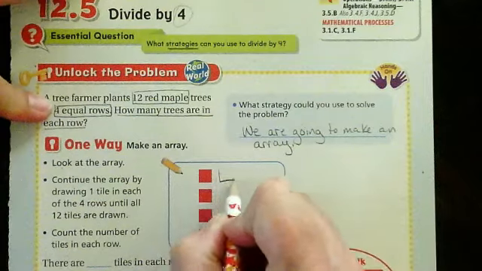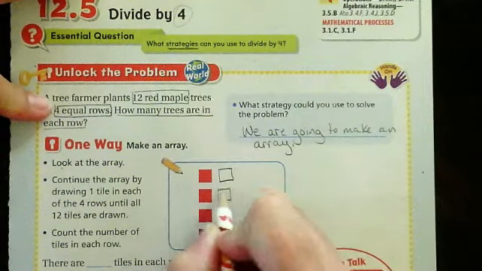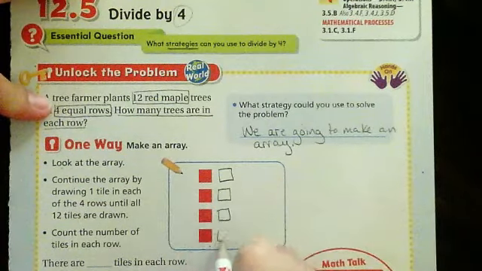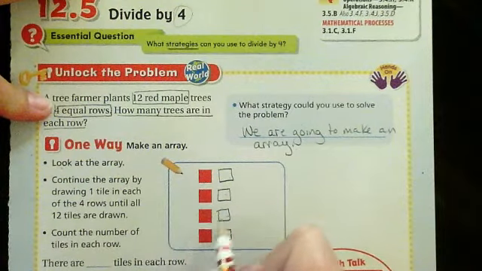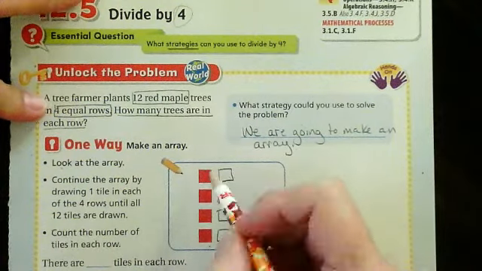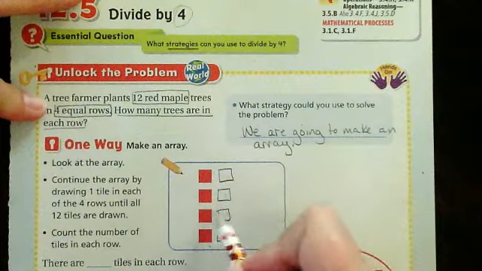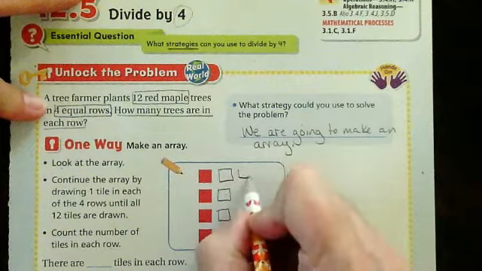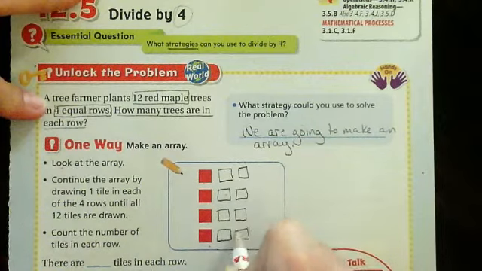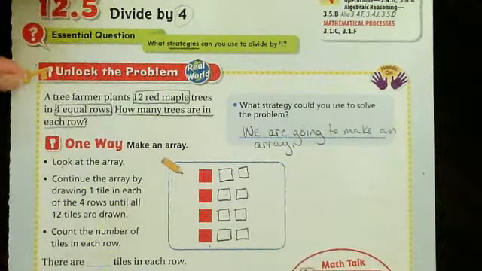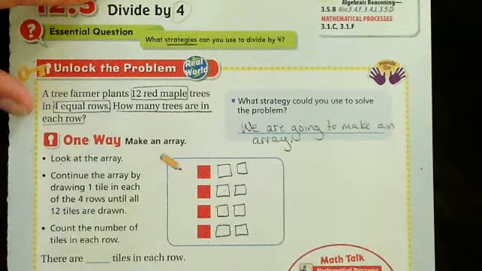So I'm going to keep adding trees until I reach 12. Right now I have 2 trees in each row, and that's 1, 2, 3, 4, 5, 6, 7, 8, 9, 10, 11, 12.